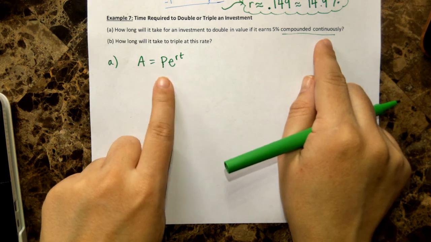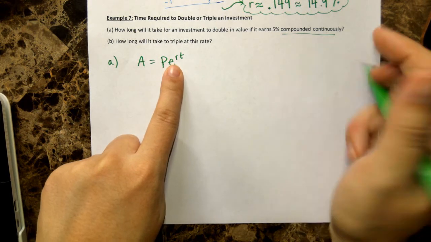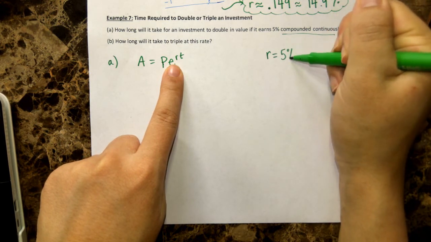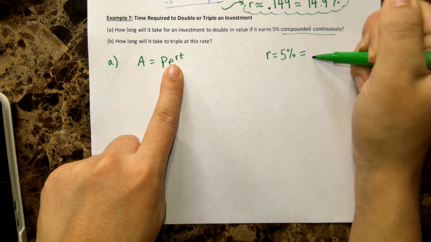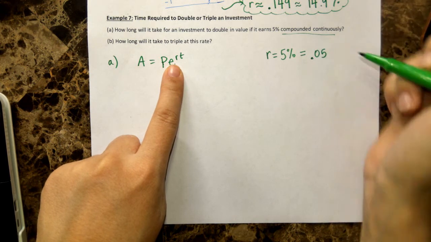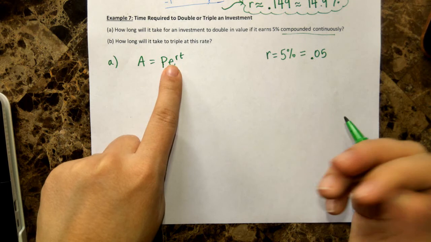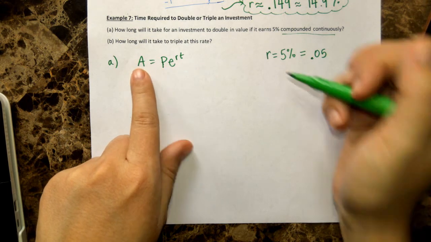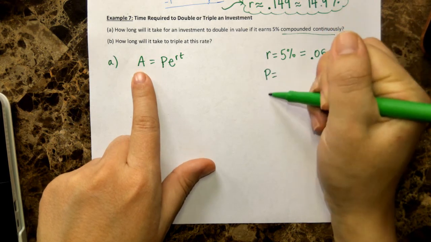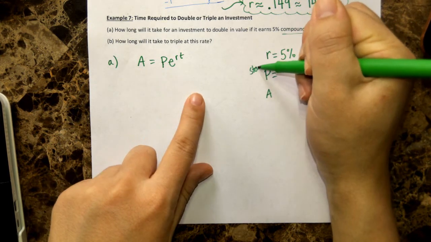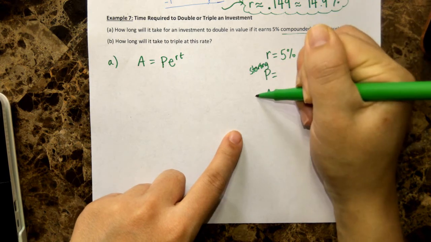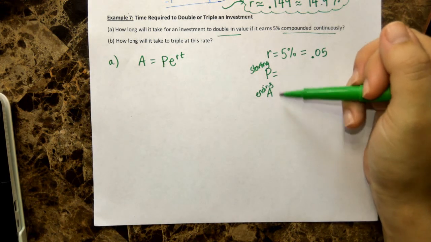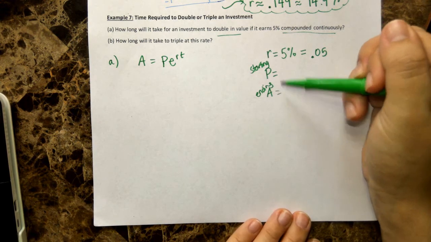Now, what do we know? We don't know what T is, but do we know R? Yes, we know that R is the interest rate, which is 5%. As a regular number, though, you would write that as 0.05. So we know what R is. E is just 2.71. P and A, it doesn't tell you what your starting and ending amount is, but it does tell you, just like the last problem, that it wants your amount to double in value. So it doesn't really matter what P and A are, as long as the ending amount is double the starting.